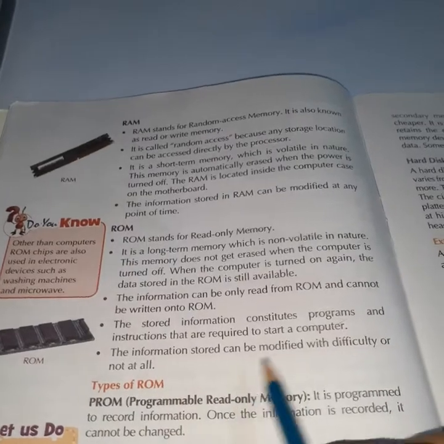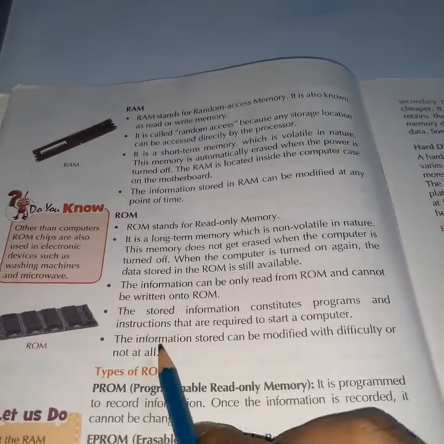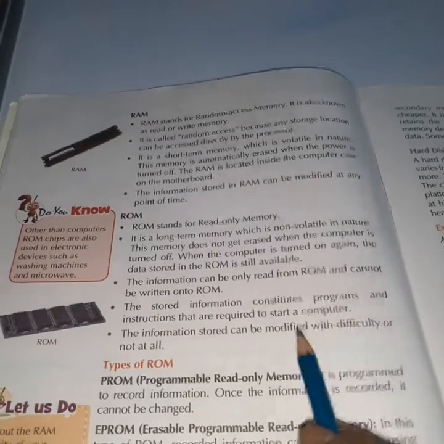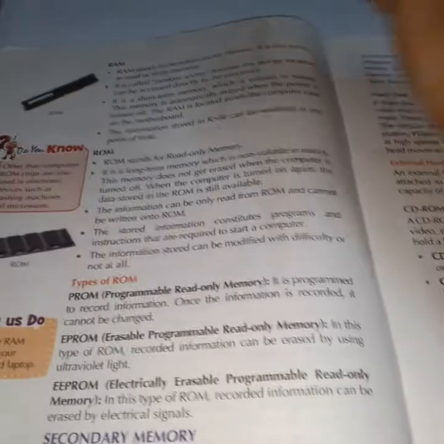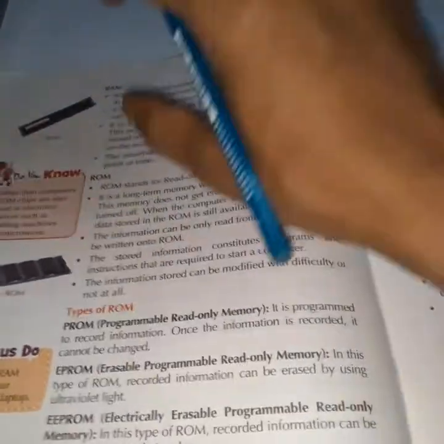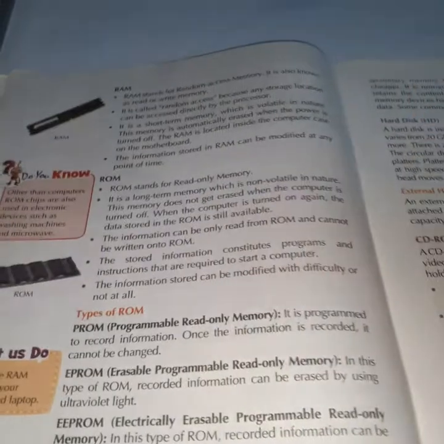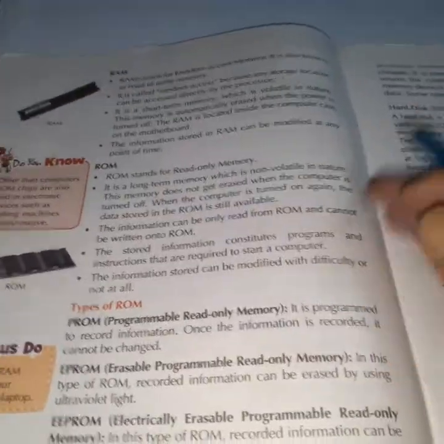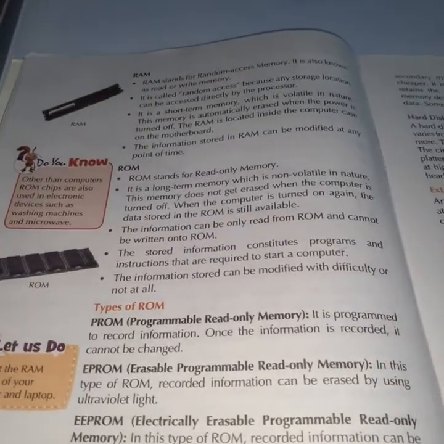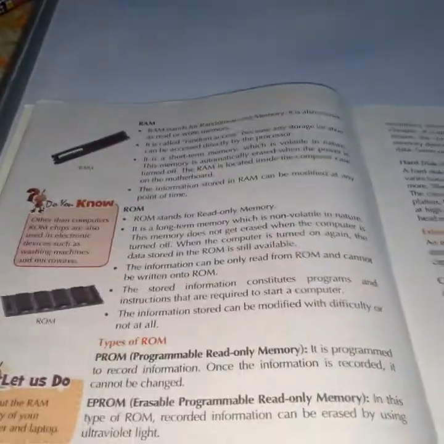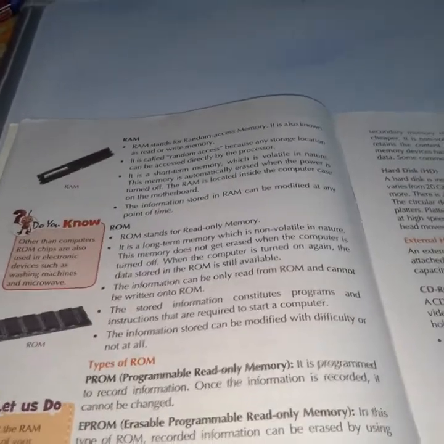The information stored can be modified with difficulty or not at all. In RAM, we can modify or edit the information stored in it. But in ROM, it is very difficult to modify the information, or not possible at all. It cannot be erased and it cannot be edited, so it will remain as the information stored from the past.